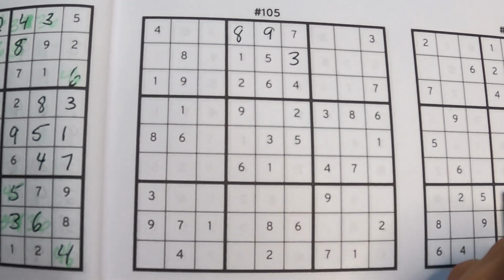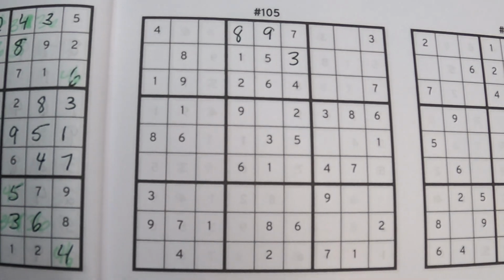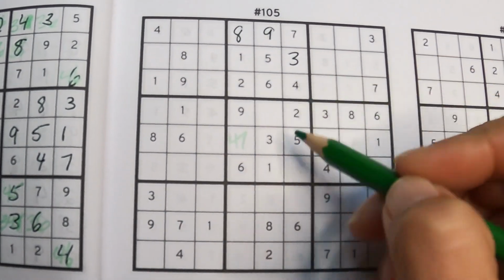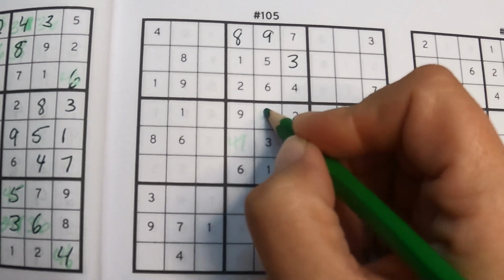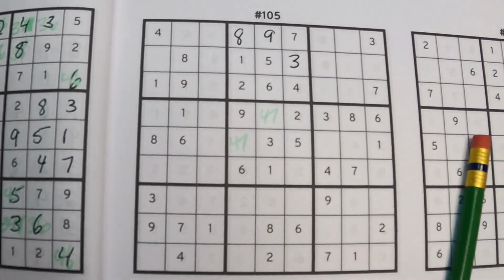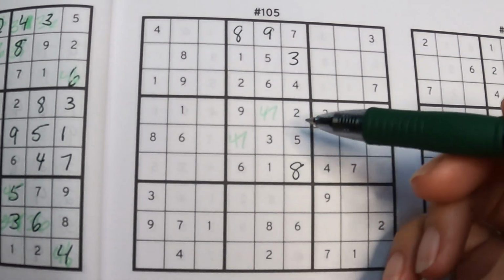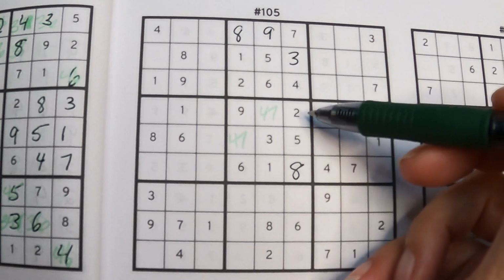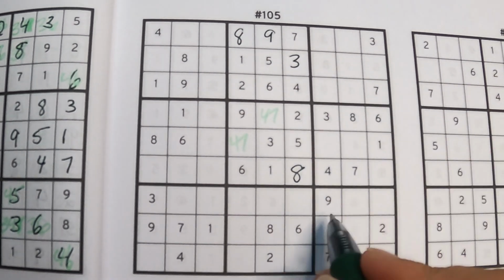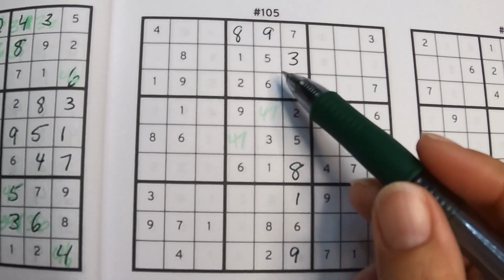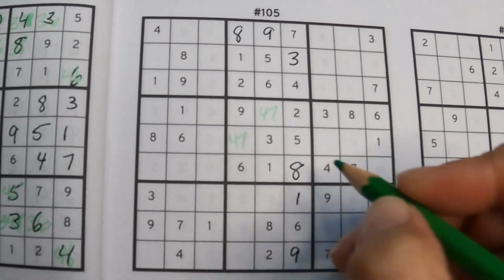If we look at this box, we're missing 4, 7, and 8. We've got an 8 here, so 4, 7. So our 8 has to be here. For this column, looks like we're missing 1 and 9. We've got a 9 here, so 1, 9. And for this column, we're missing 4 and 7.